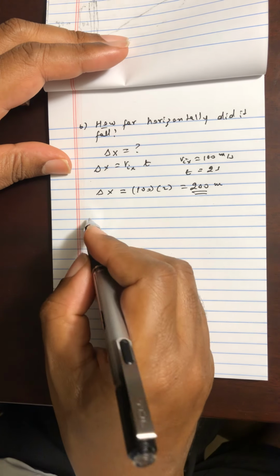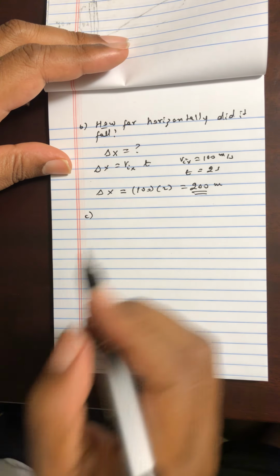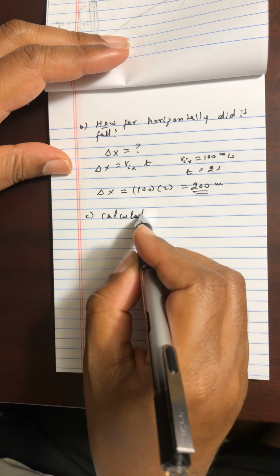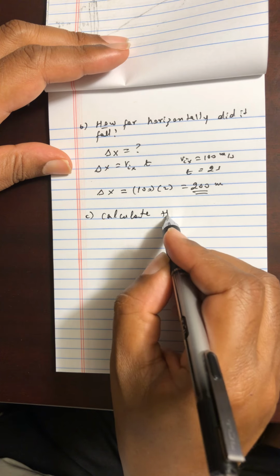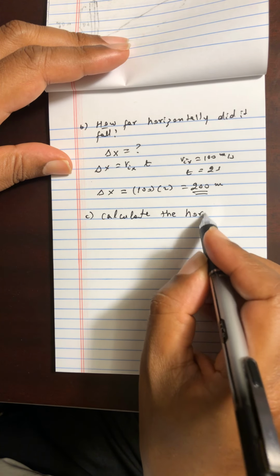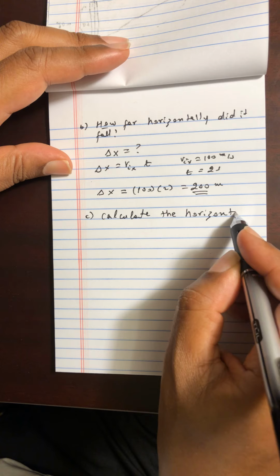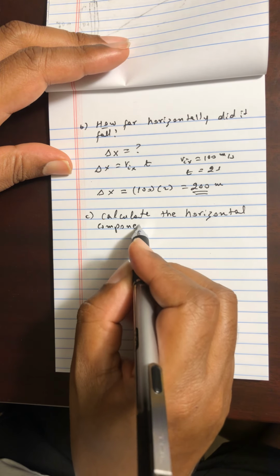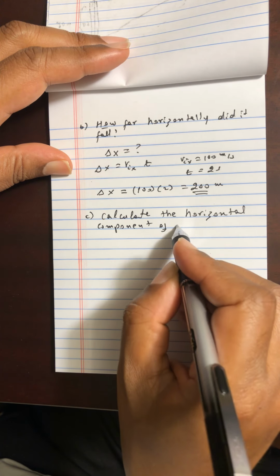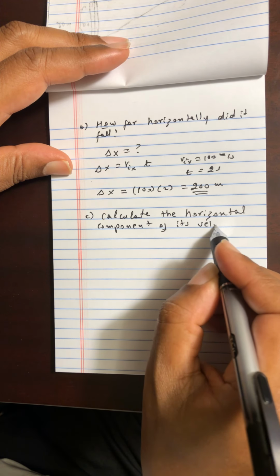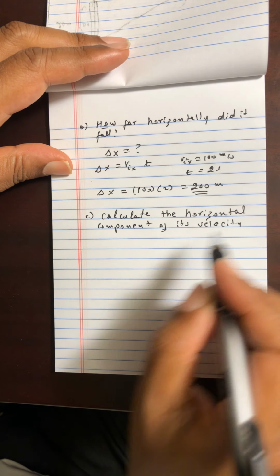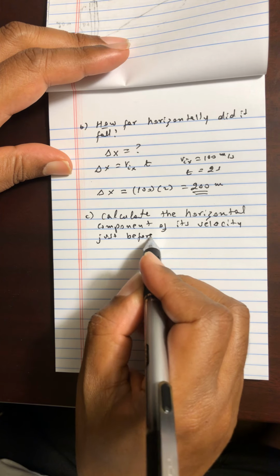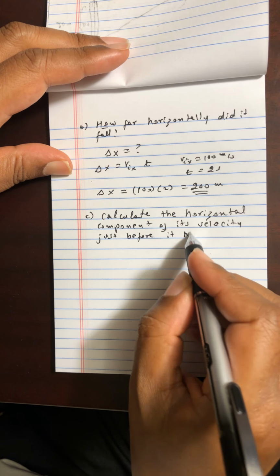Now C, let's say calculate the horizontal component of its velocity just before it hits the ground.